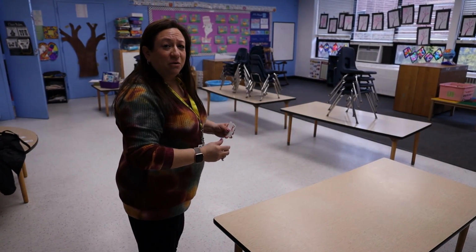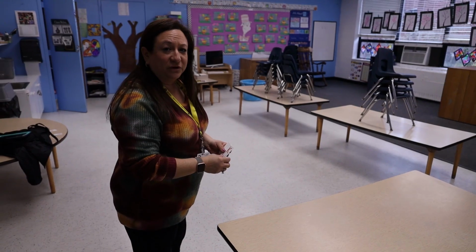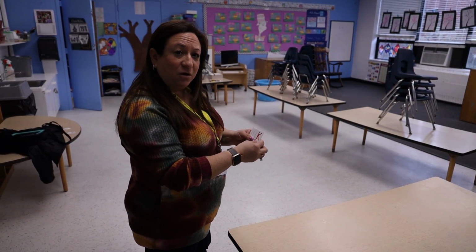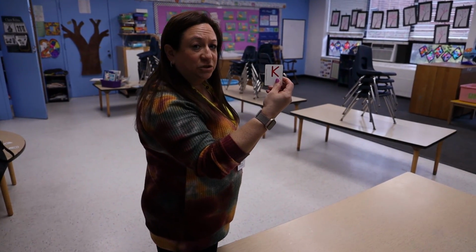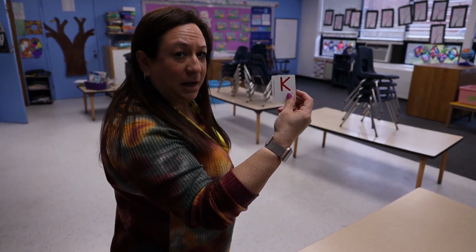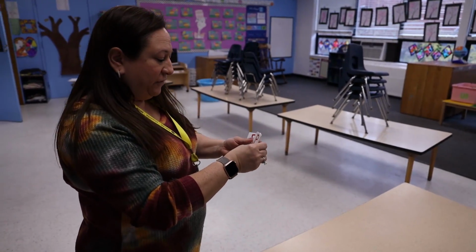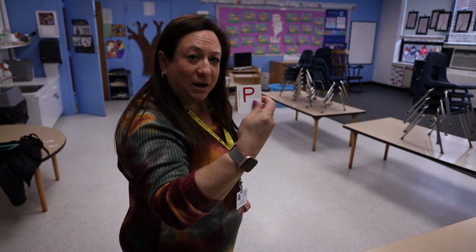Okay, my friends, it is that time of the day where we go on our scavenger hunt to do letter differentiation. Now, since nobody's here to help me, I went and found the cards on my own. Here is the letter K. Does it go into K or not K? That's right, guys, K. Now I have the next letter, P. Does that go into K or not K?